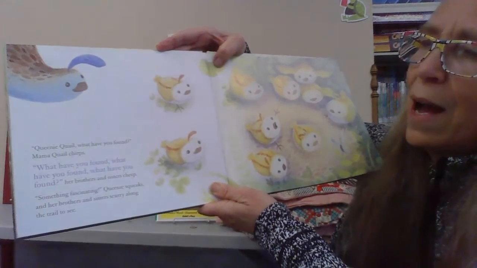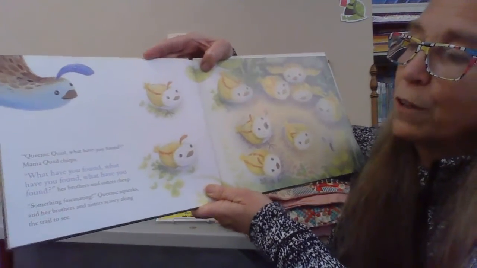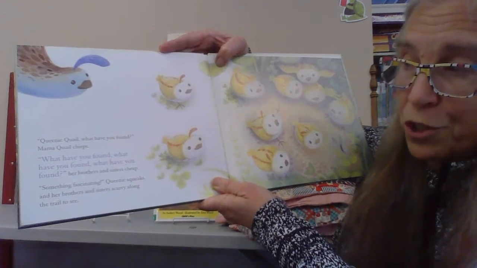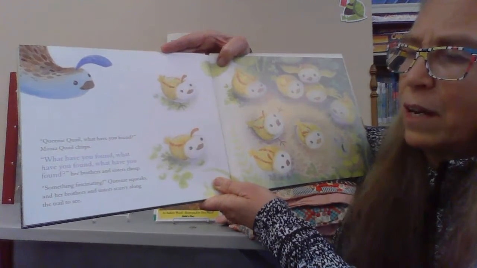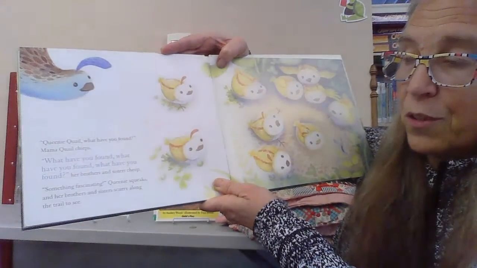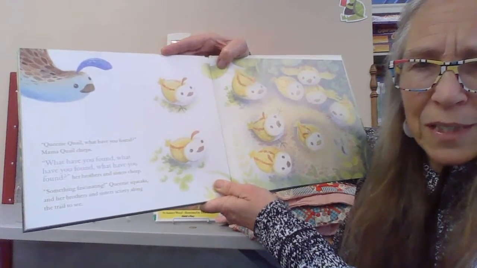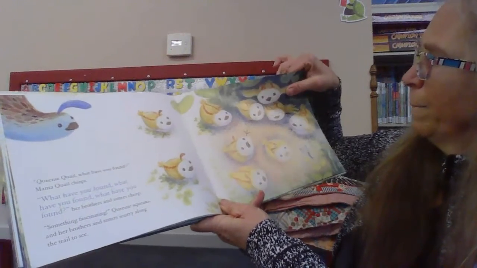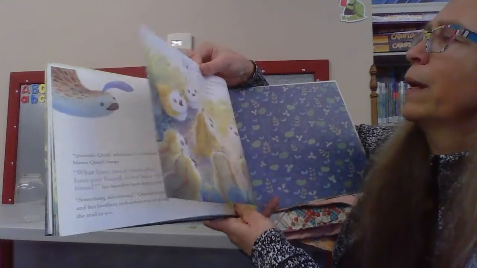Queenie Quail, what have you found? Mama Quail chirps. What have you found? Her brothers and her sisters cheep. Something fascinating, Queenie squeaks. And her brothers and her sisters, they scurry along the trail to see. They go see what she finds, instead of telling her to hurry, hurry, hurry.